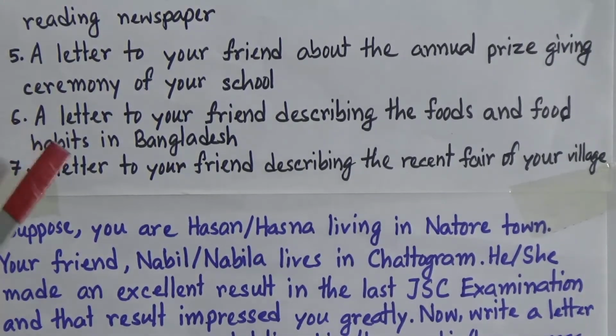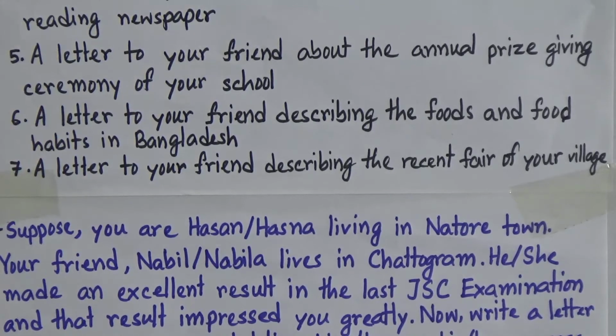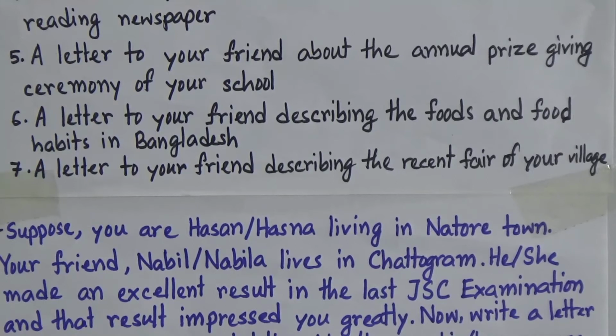You will practice 7 informal letters. Now we will show you a sample informal letter, and how you will write the informal letter. I know all of you know how to write an informal letter. Let's have a review. So this is your question.